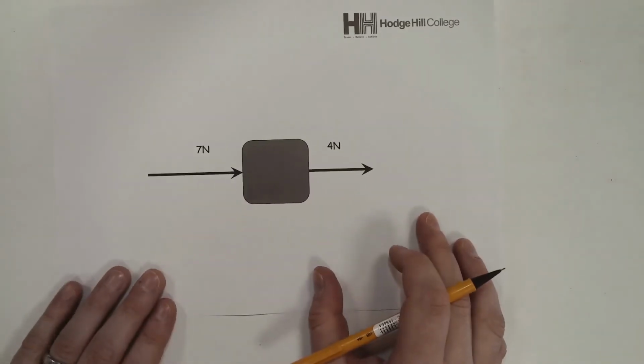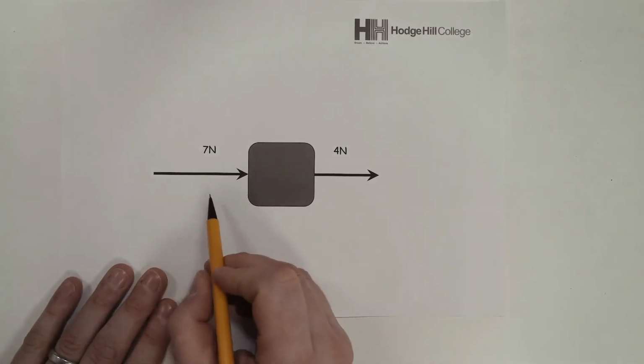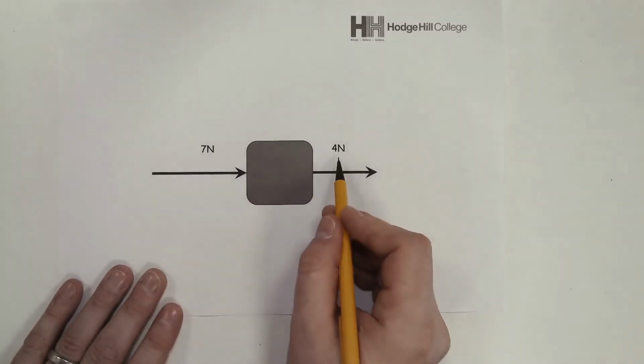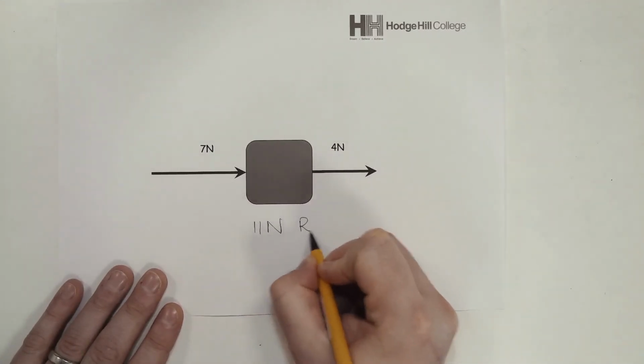Okay, now if we have two forces acting in the same direction but not equal, then what we do here to work out the resultant force is add them together. So that's 7 newtons plus 4 newtons makes 11 newtons to the right.